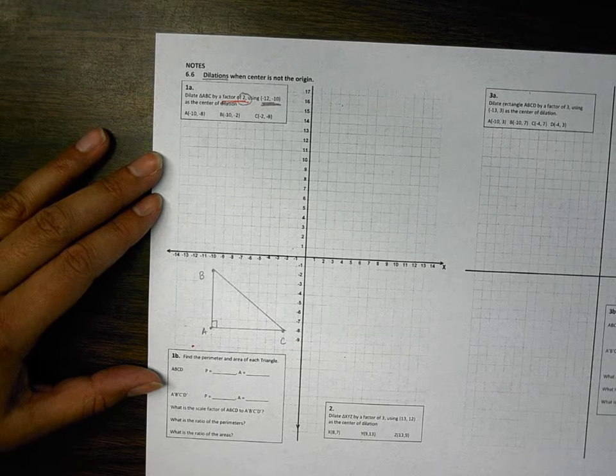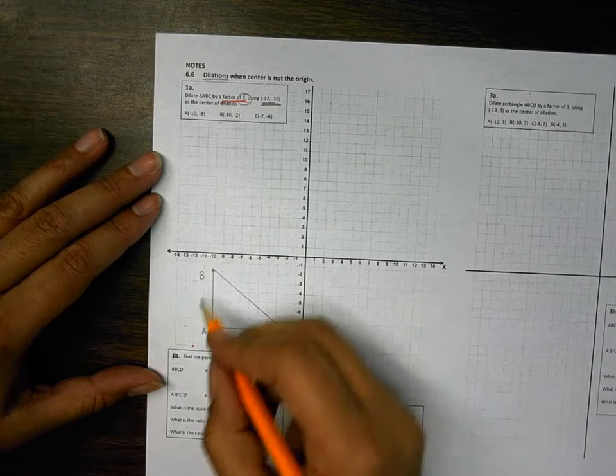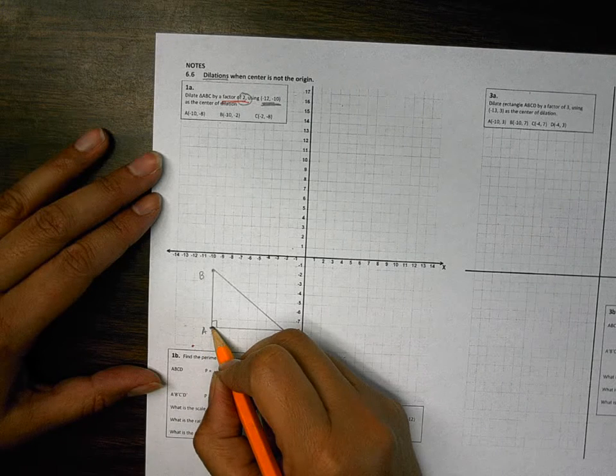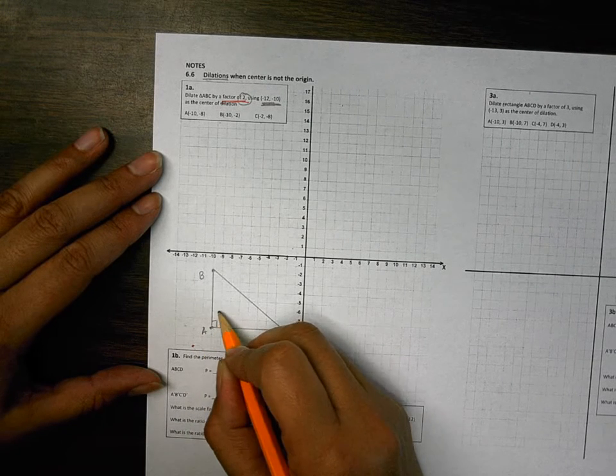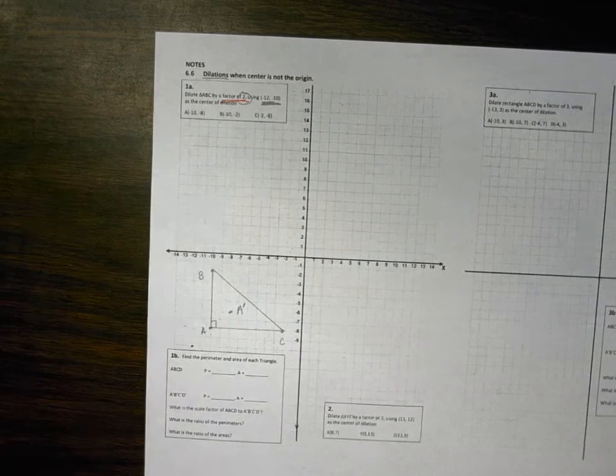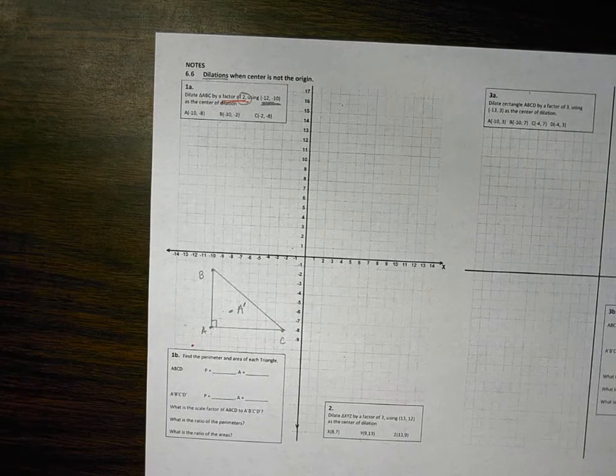All right. So we're going to go up 2 over 2 twice. Up 2 over 2, that's one time. Up 2 over 2, that's the second time, and that's called A prime. If it had been a scale factor of 3, I would have done that one more time to make a third time. Make sense? All right.